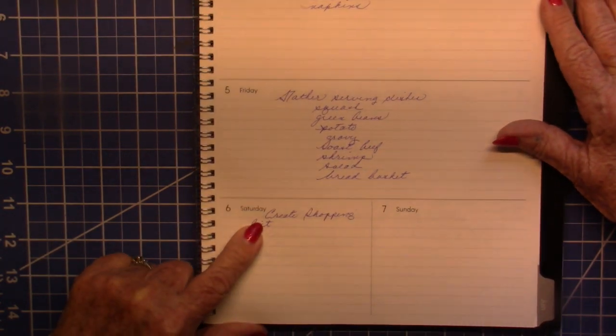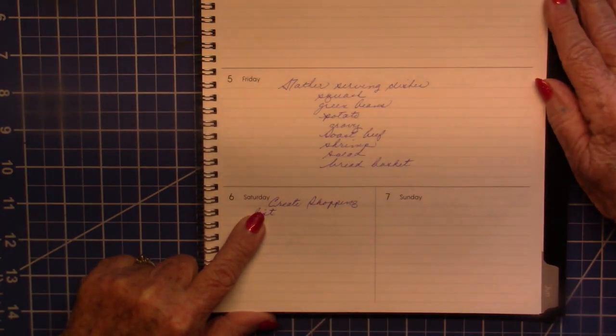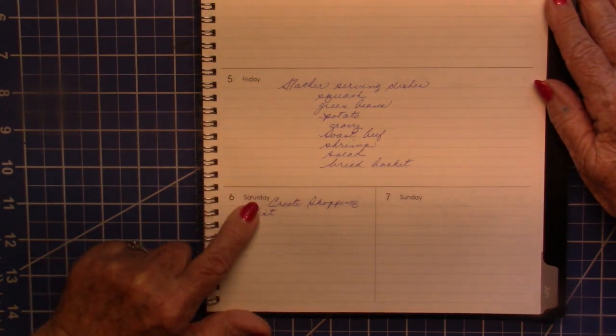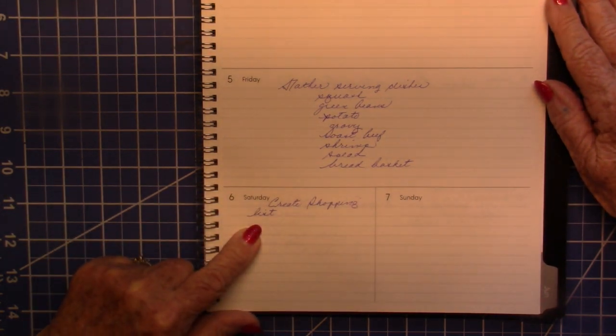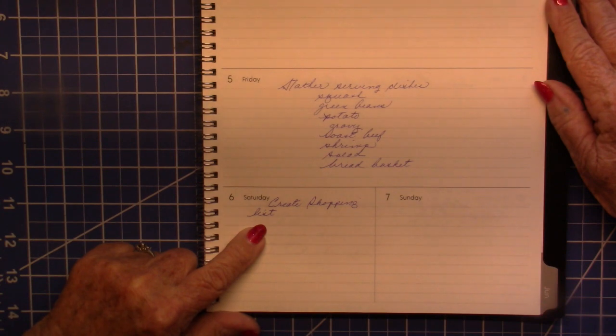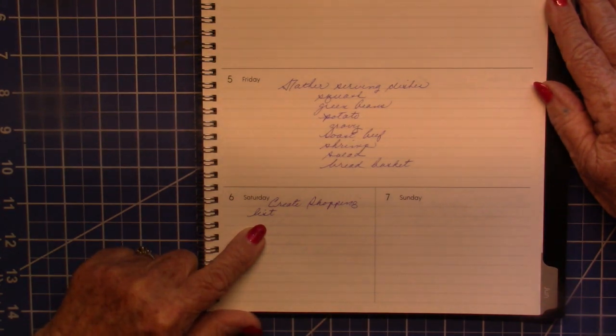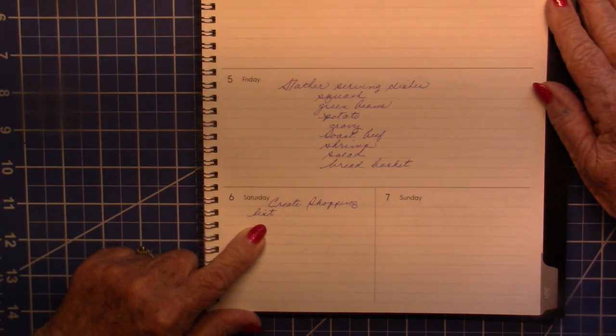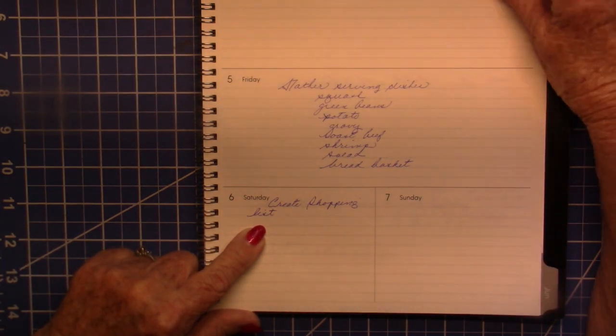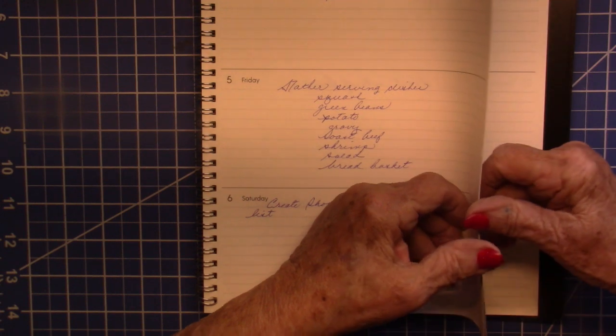Now tomorrow, Saturday, I'm going to create my shopping list of all of the ingredients that I'll have to buy. This is still a week away now. I create it on Saturday because it gives me plenty of time to review and add or subtract things if I find I need something and I didn't put it down. Sunday I don't have anything planned.